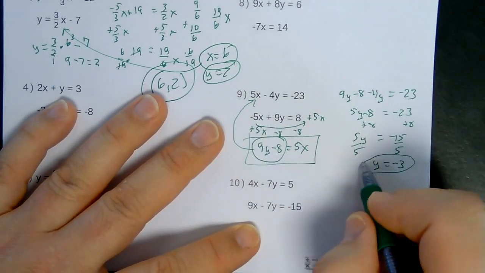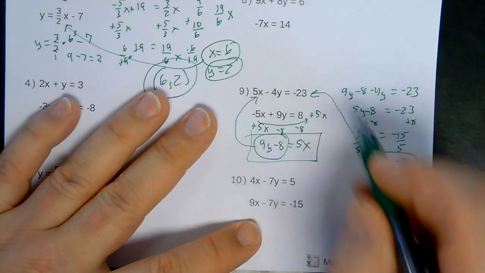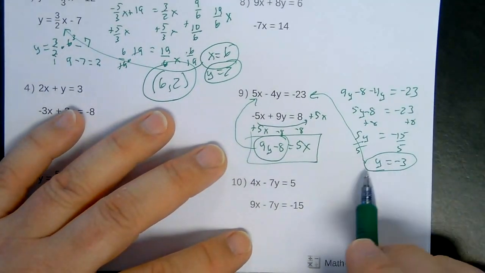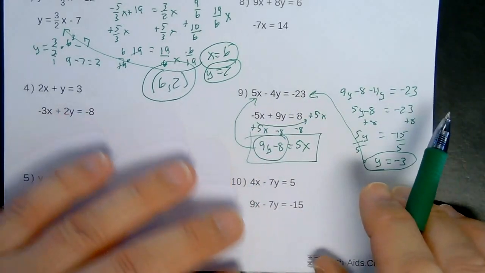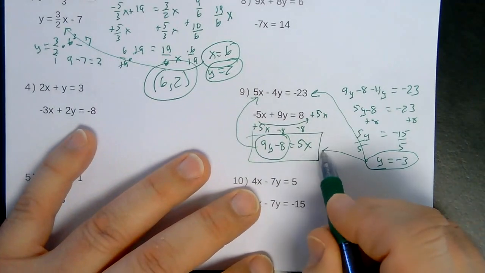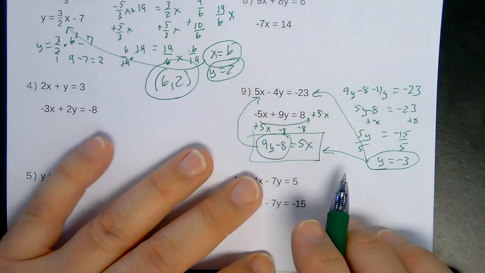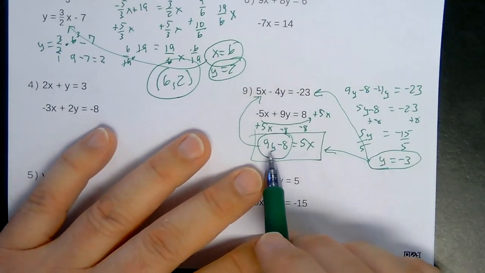So that is one of my answers. And now all I have to do now is substitute in. Doesn't really matter which equation I substitute back in, the top one or the bottom one. You'll get the exact same answer. So I can go either one. So let's do it. How about the bottom one?